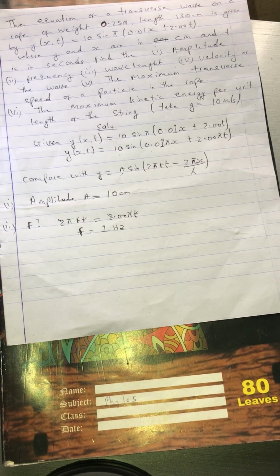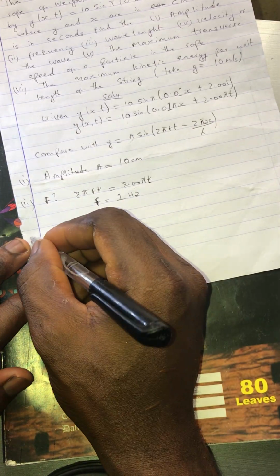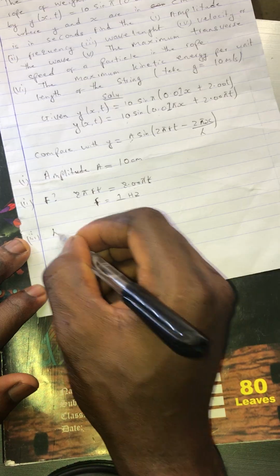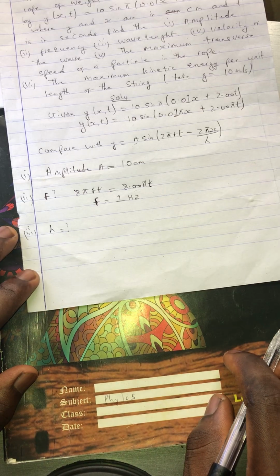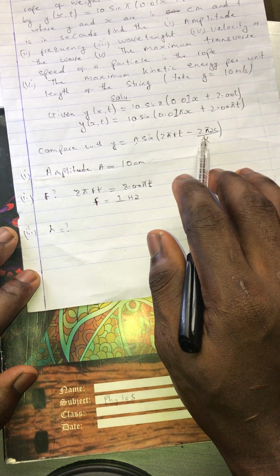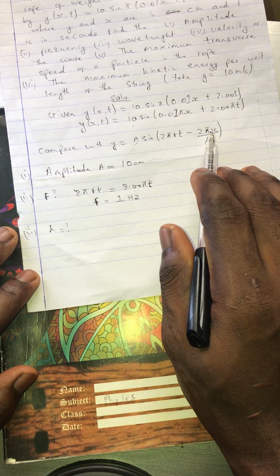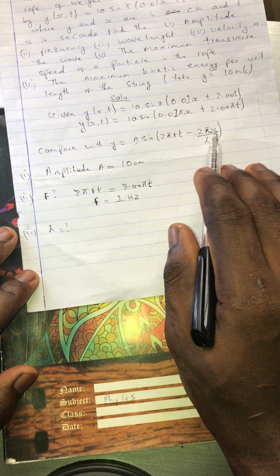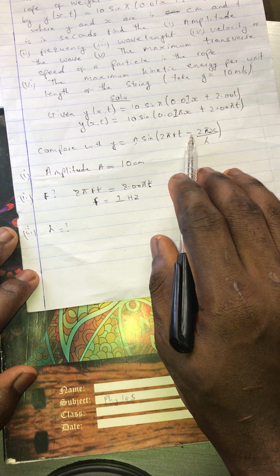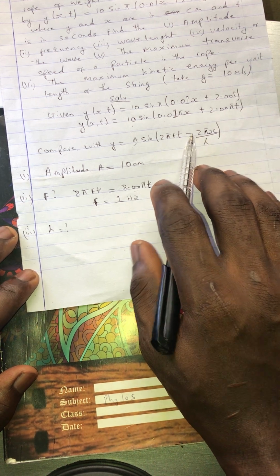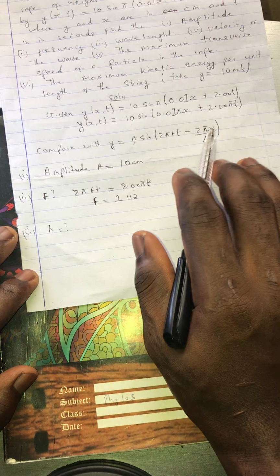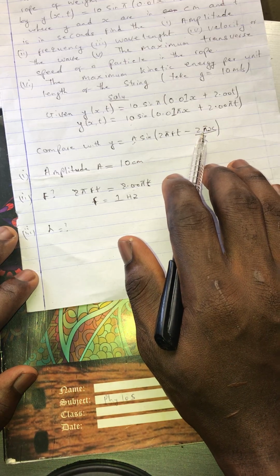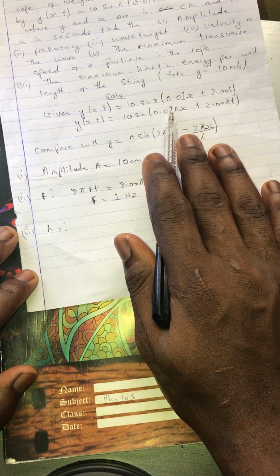We want figure 3. The tool should find the wavelength. That is our lambda. Wavelength, we want figure 3. This is what we are finding. Now you simply compare. In the equation we are comparing it with, we have 2 pi x all over lambda. I always told you, always ignore the sign in front of it. What the sign means is just showing if the wave is going in the negative or the positive direction, but ignore it. You don't have any business with that. You're simply comparing it with the given equation.